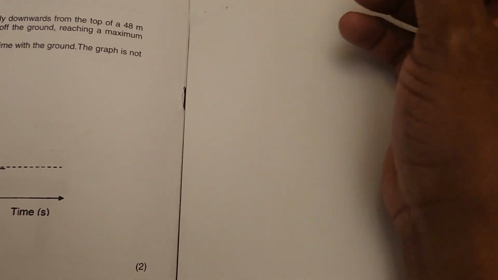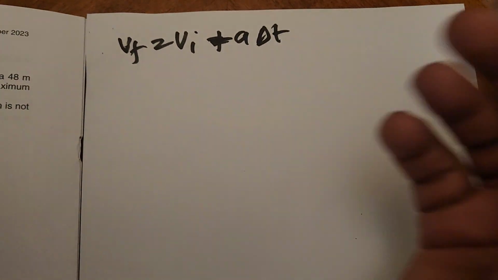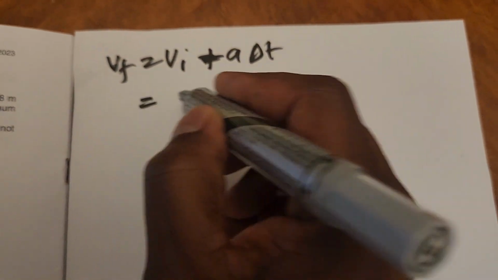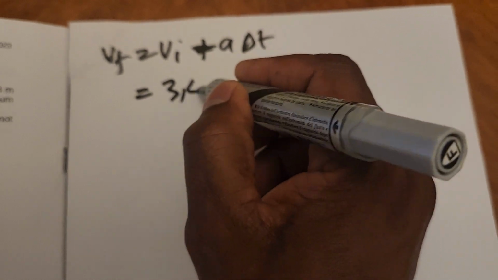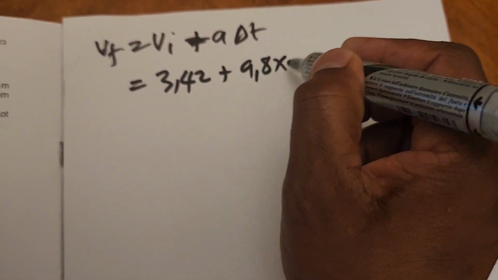The easiest is the first one, VF equals VI plus A delta T. Therefore, VF is the one I'm calculating. This is 3.42 plus 9.8 multiplied by 2.8.